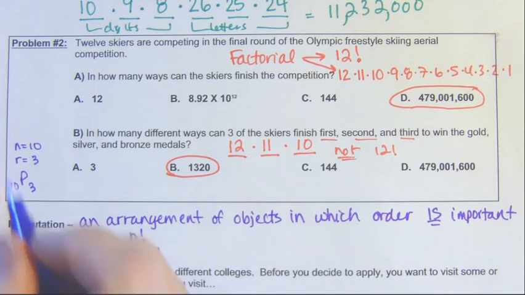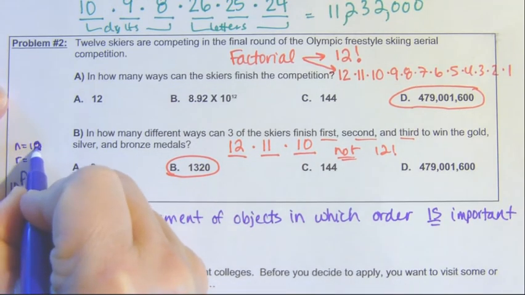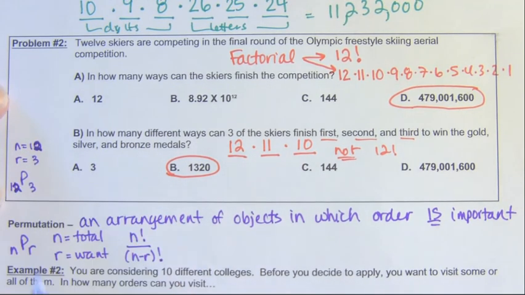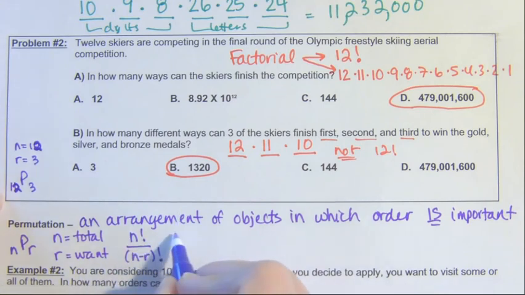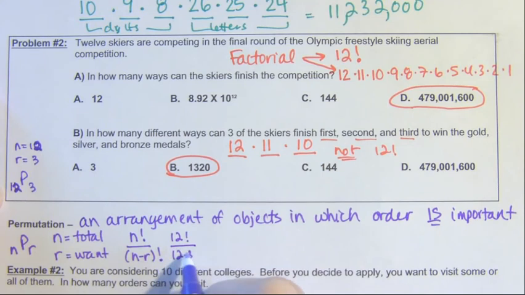Oops, I wrote 10. It was 12. There's 12 total people. Sorry, guys. See, look, I still make mistakes. All right. So if I'm doing this, what this really means here, I'm going to do this problem here. I would have 12 factorial divided by 12 minus 3 factorial. So 12 factorial divided by 12 minus 3, which is 9.